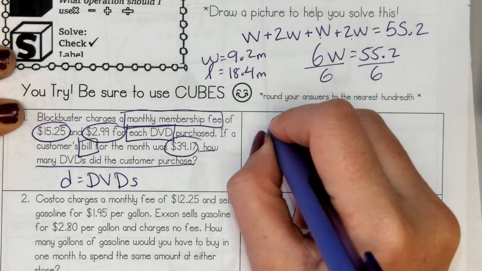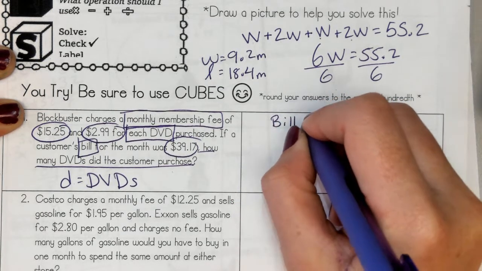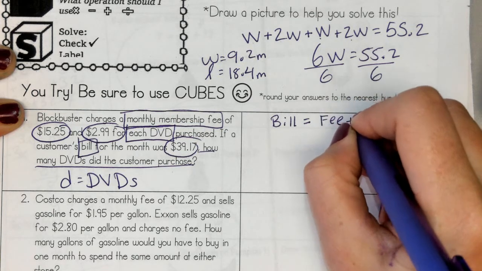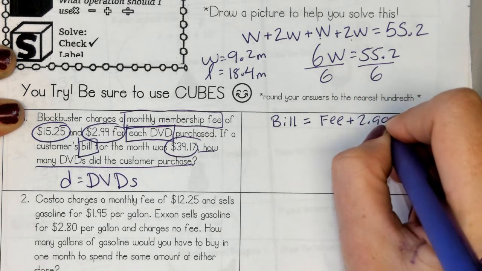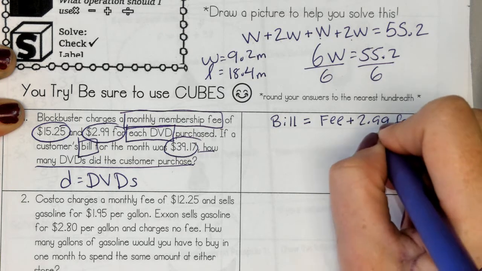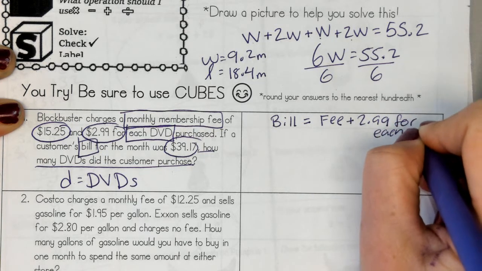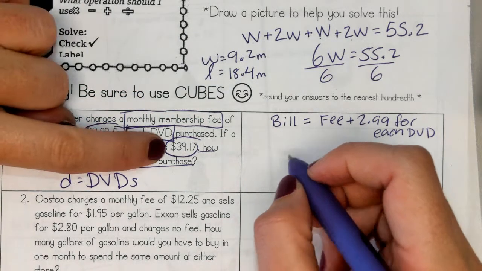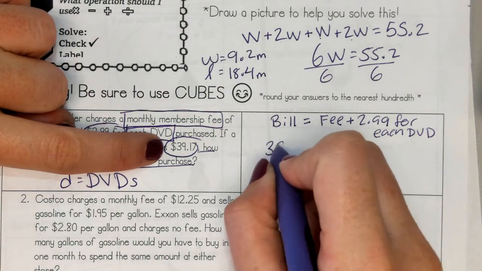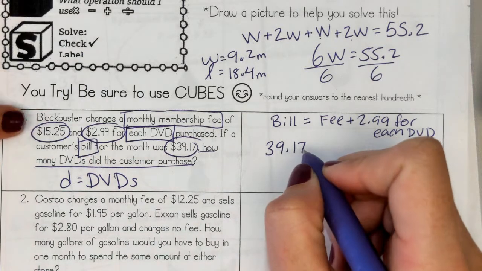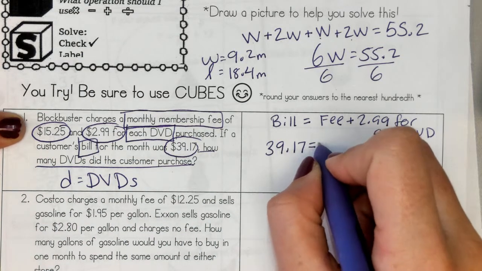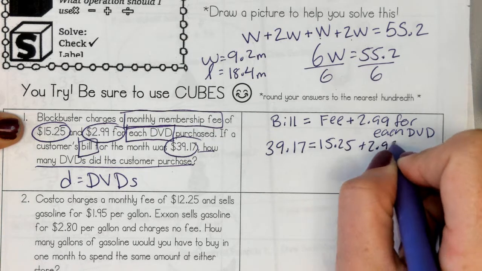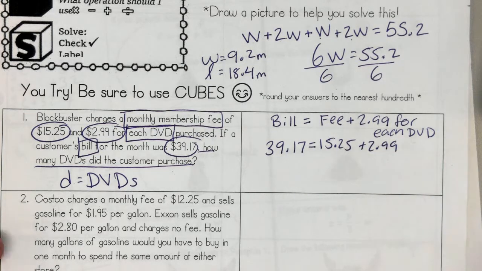So, the bill will be equal to the fee plus $2.99 for each DVD. So, how much is my bill? $39.17. And how much is my membership fee? Okay, and $2.99 for each DVD.